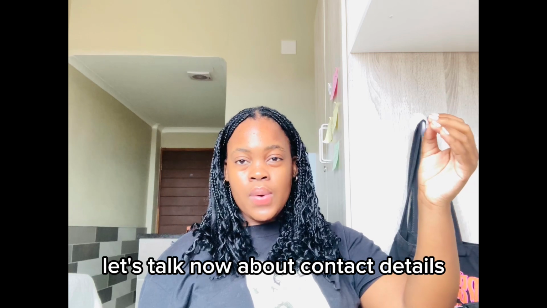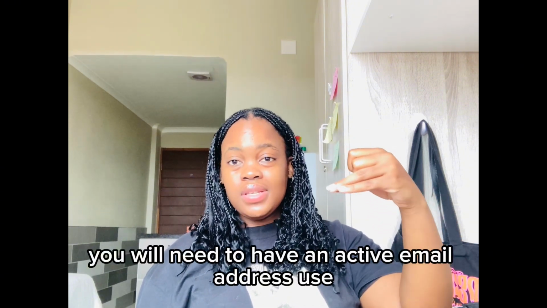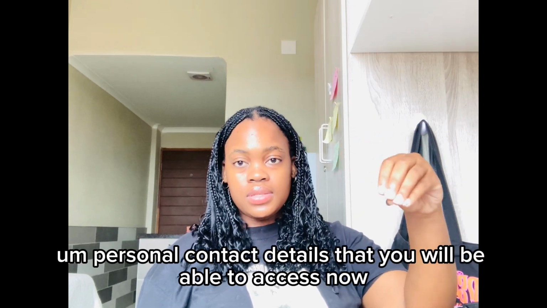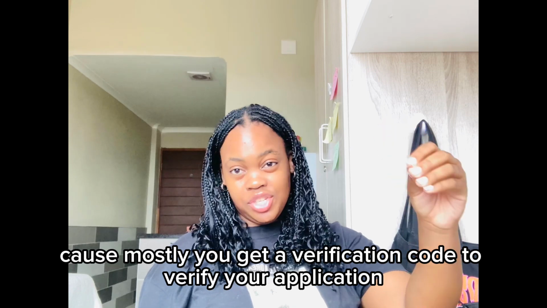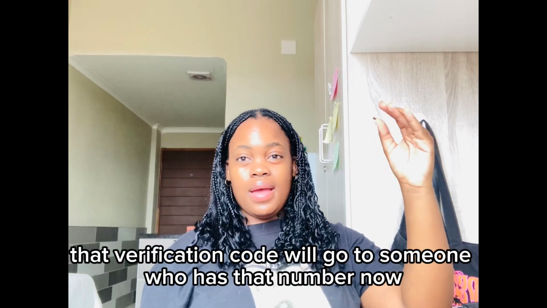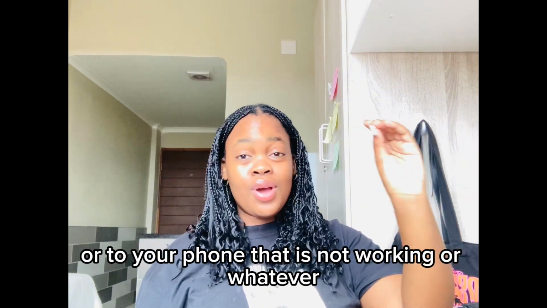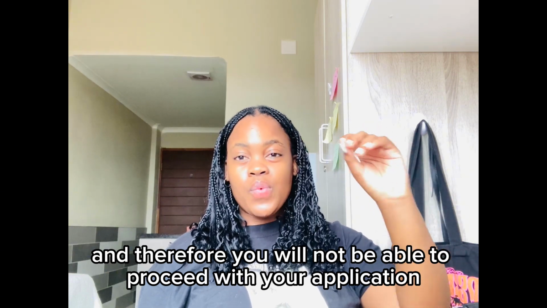Let's talk now about contact details. You'll need to have an active phone number. You will need to have an active email address. Use personal contact details that you will be able to access now, because mostly you get a verification code to verify your application. If you don't have them, the verification code will go to someone who has that number now, or to your phone that is not working, and therefore you will not be able to proceed with your application.